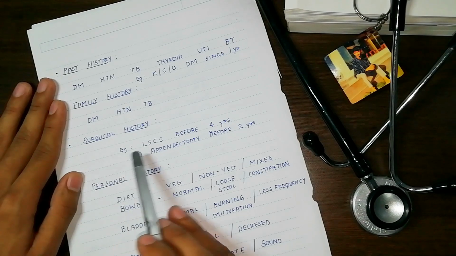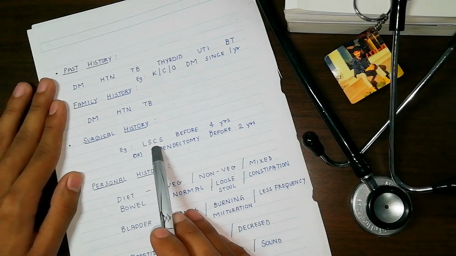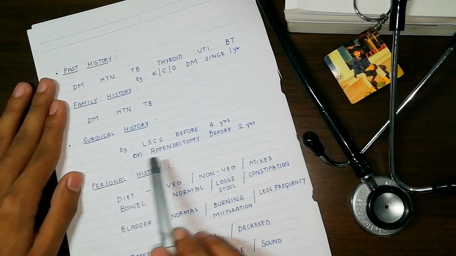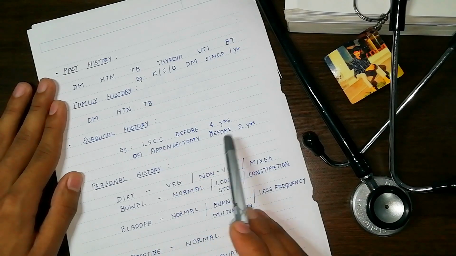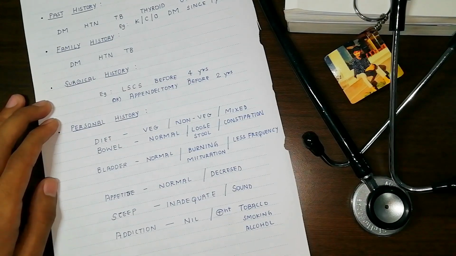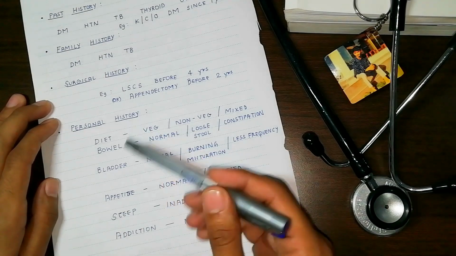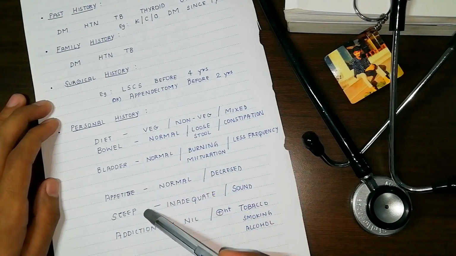The surgical history: we will ask if the patient had any surgery in the past. As examples, we can write that the patient had a lower segment cesarean section 4 years ago, or the patient had an appendectomy 2 years ago. Now the personal history. In personal history, we mention these 6 things: the diet, bowel, bladder, appetite, sleep, and addiction.